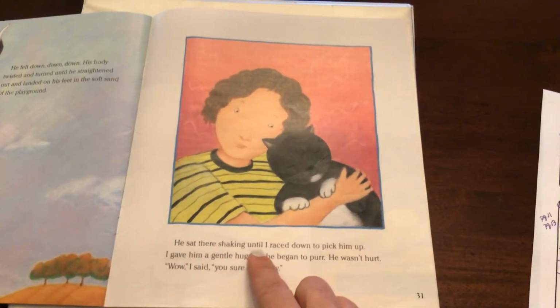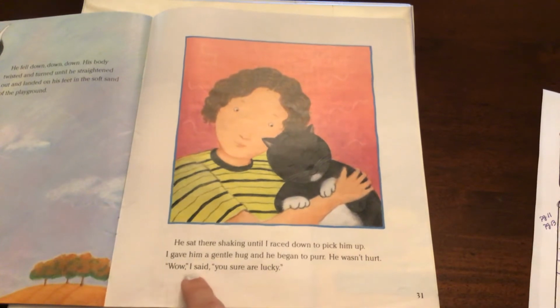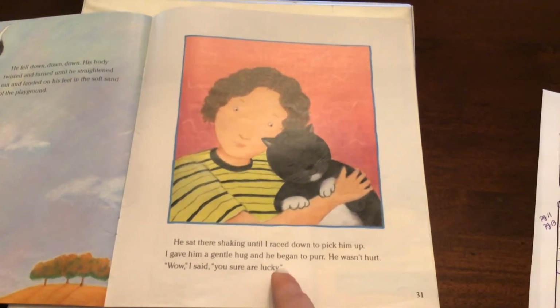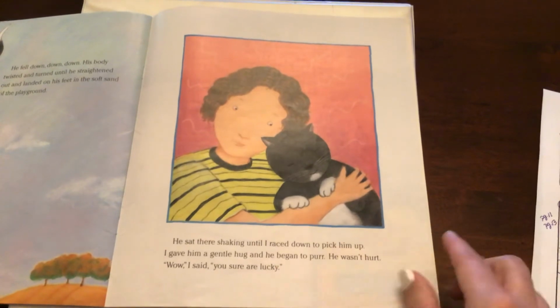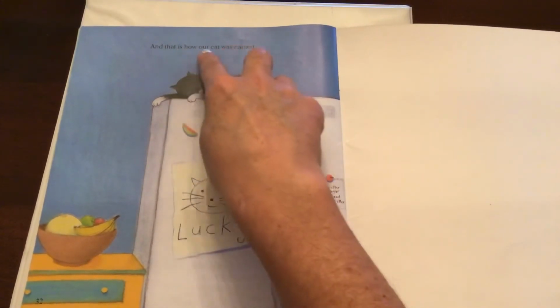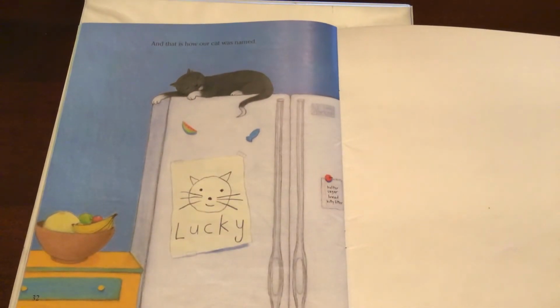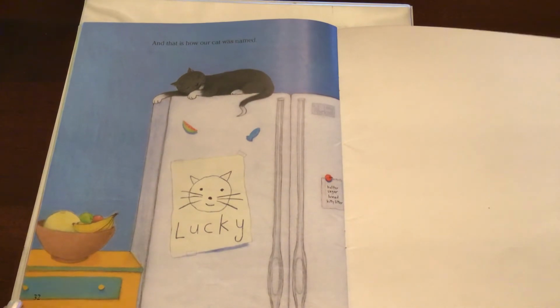He sat there shaking until I raced down to pick him up. I gave him a gentle hug and he began to purr. He wasn't hurt. Wow, I said, you are lucky. Here's that. They keep calling him Lucky. And that is how our cat was named. Look at him on the fridge. And there's his name, Lucky. So there were some little clues throughout the story. The family kept saying he was lucky, and then they ended up using that for his name. So that's our story.